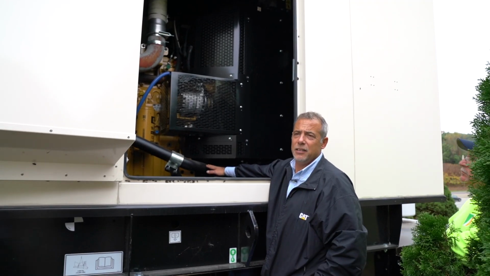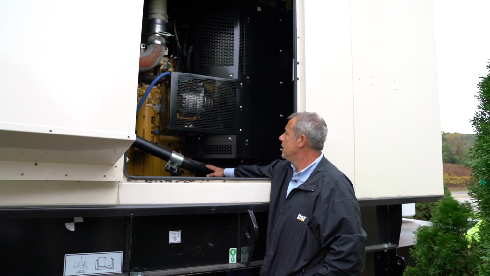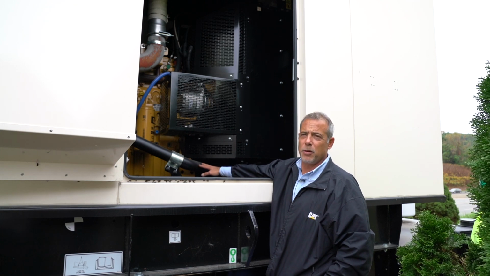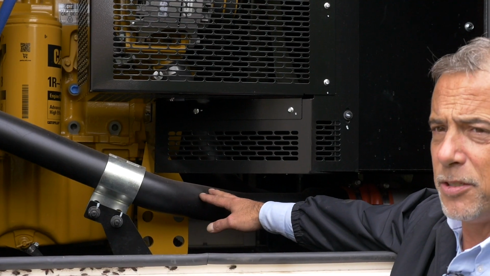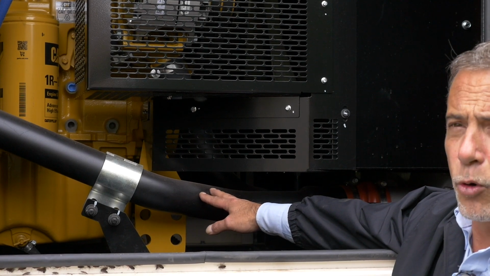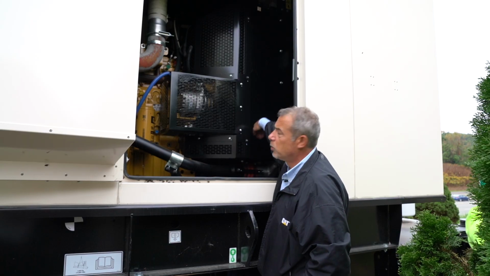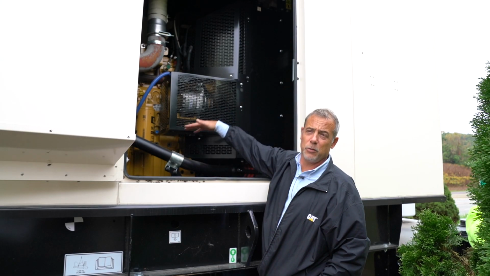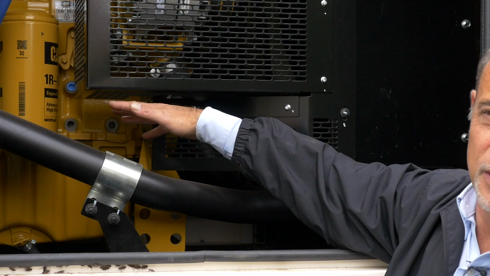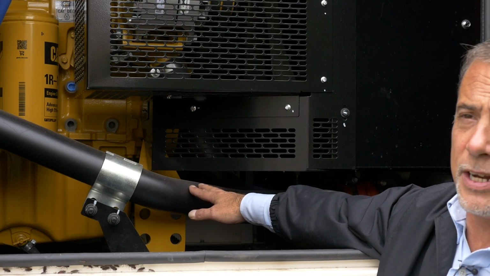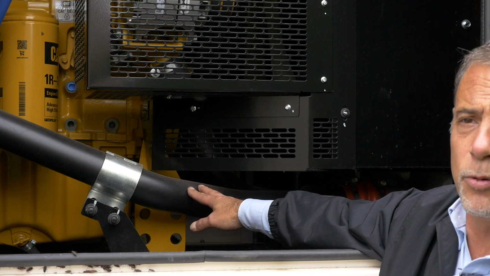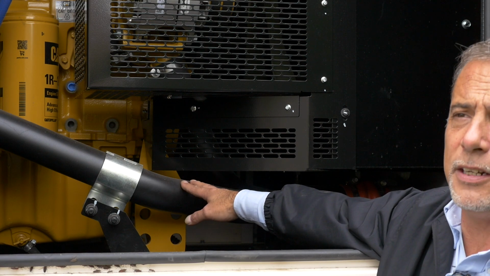Everything's pretty much hot in here, very hot. This is the turbo line that comes off of the turbo. And if you actually had some building load, this would get up to be about 400 degrees. It runs through a cooler in front of the radiator and cools it down to 100 degrees to go into the engine. So this charged air system, this black line here, will get up to 400 degrees. So you don't want to be putting your hand in here.